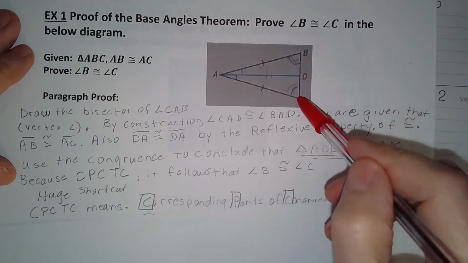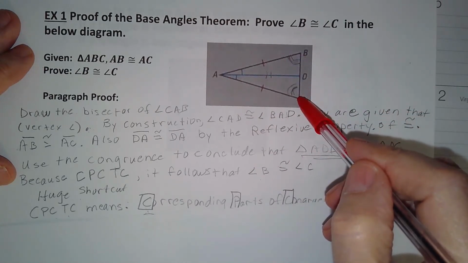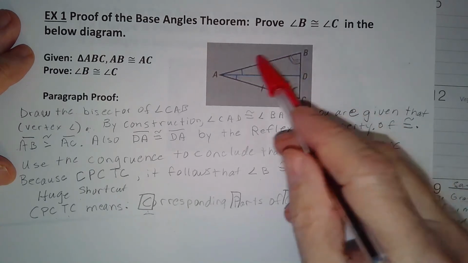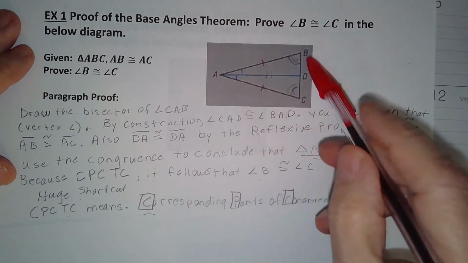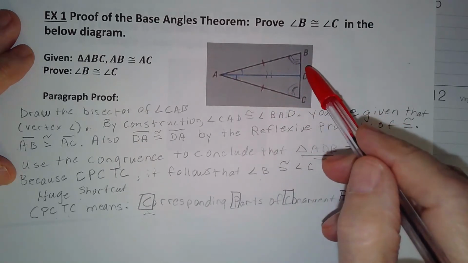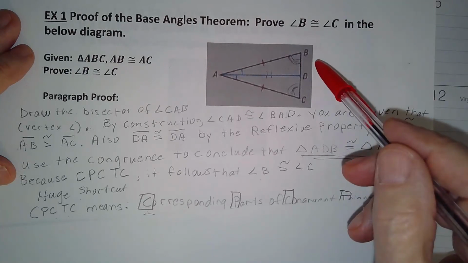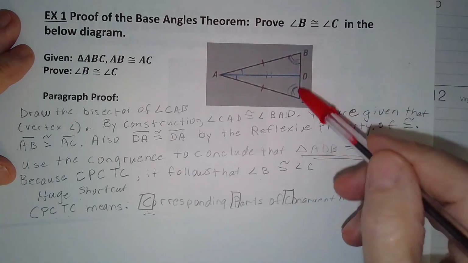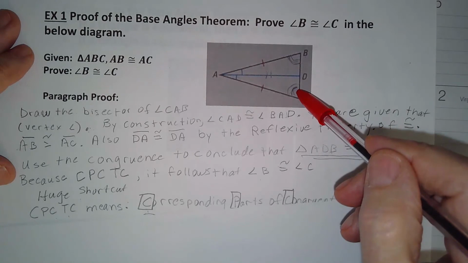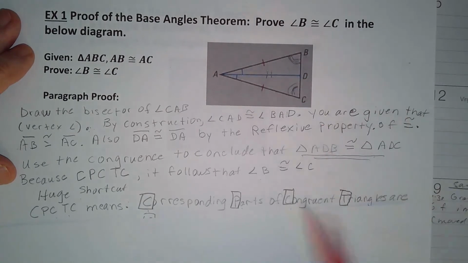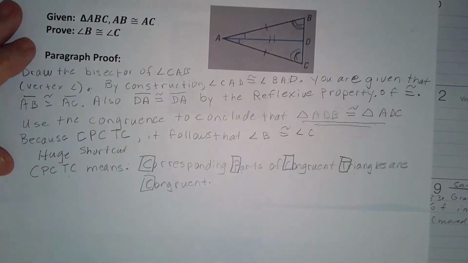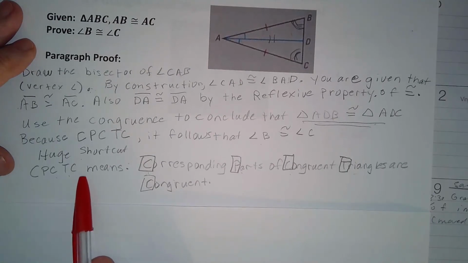Now, B and C, we had not up until this point talked about them, but because they are parts of these 2 congruent triangles ADB and ADC, we can conclude using CPCTC that the base angles are congruent. So what is CPCTC? It's a huge shortcut.